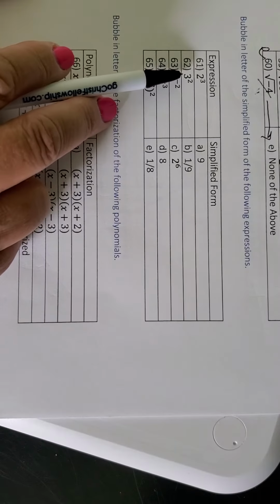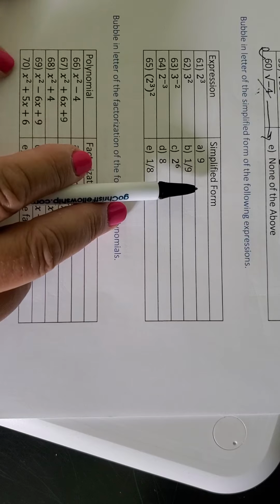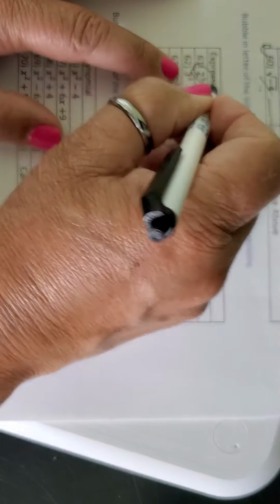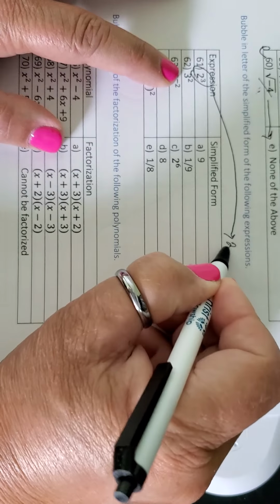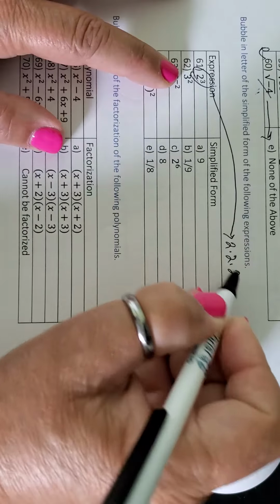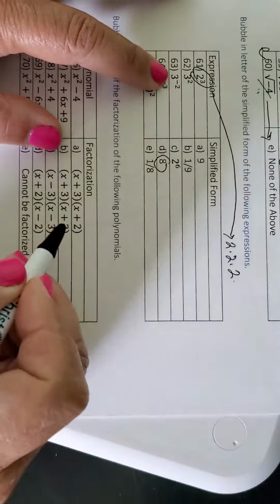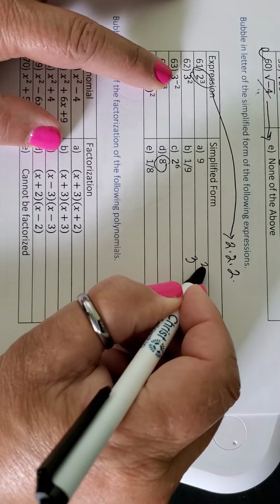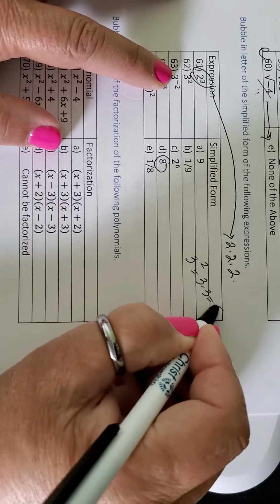Okay, they're giving you a mathematical expression. They want you to simplify. This is easy, guys. 2 to the third power is the same thing as 2 times 2 times 2, which is 8 right here. 3 to the second power is 3 times 3, which is 9.